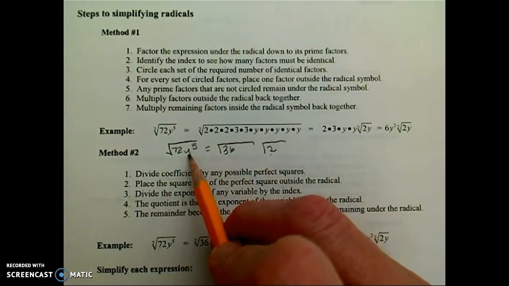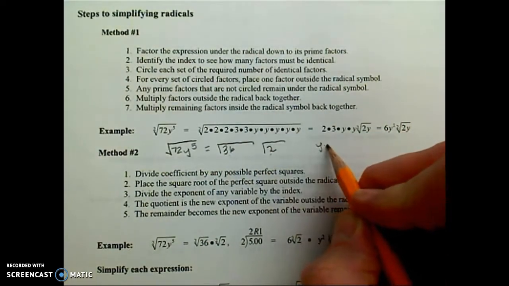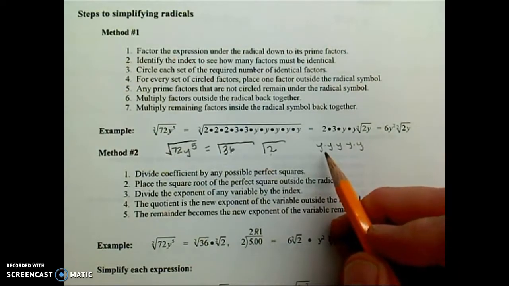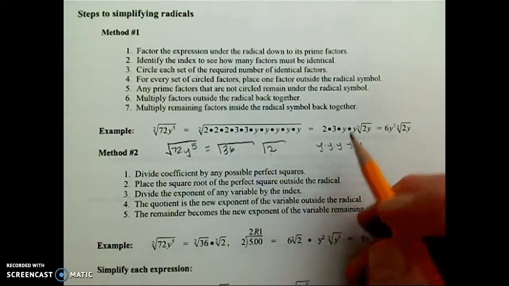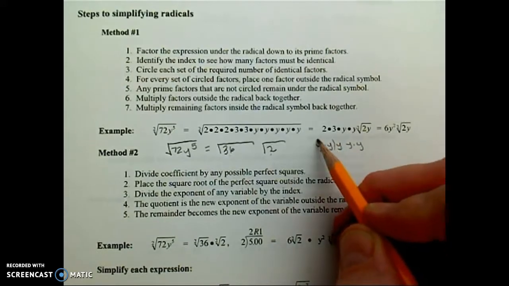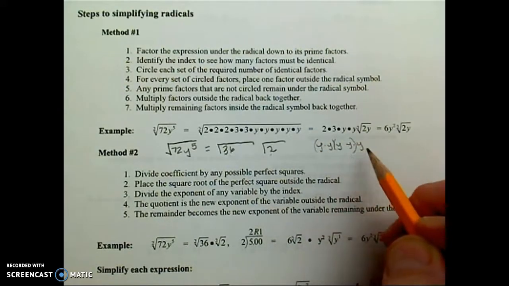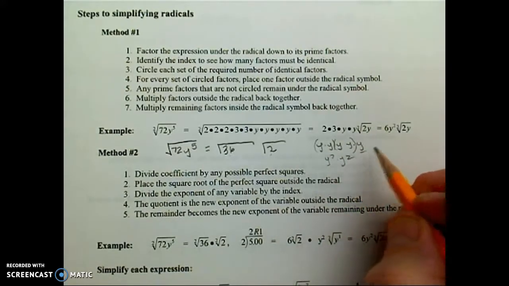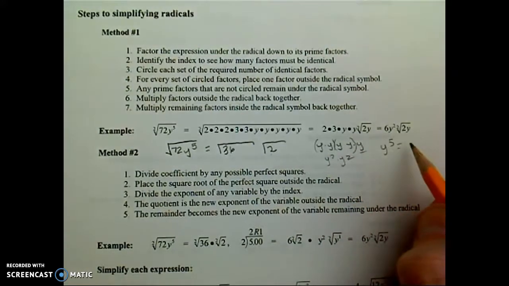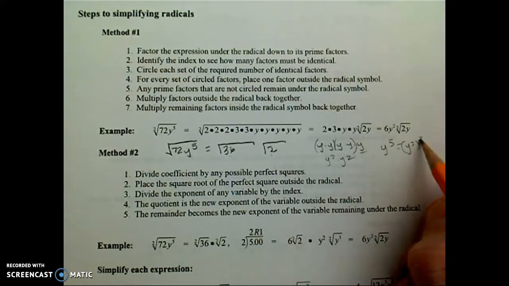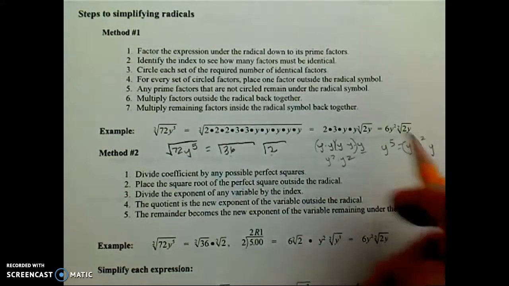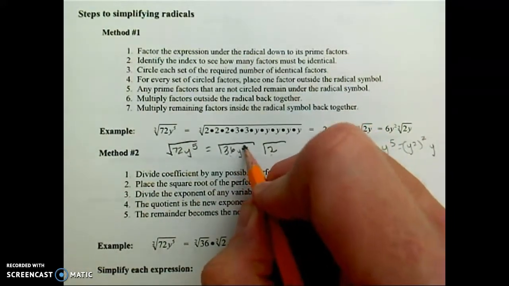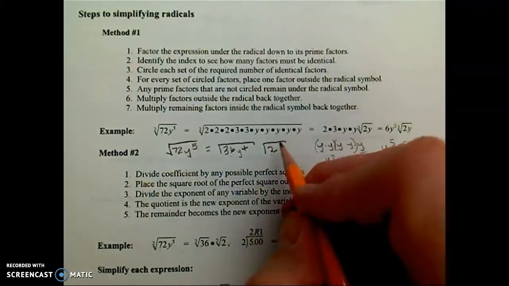The next thing I'm looking at is the y to the fifth. Recall that y to the fifth represents y used as a factor 5 times. If I split this up, I can take y squared and another y squared with a y left over. So y to the fifth is really y to the fourth times y. So y to the fourth is a perfect square factor, and I have one y left over.